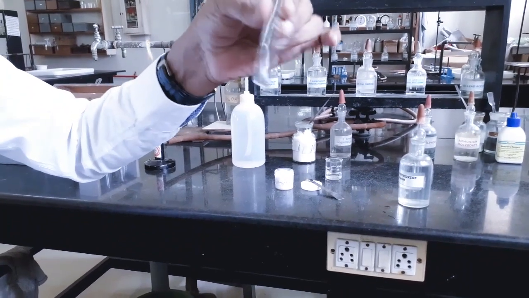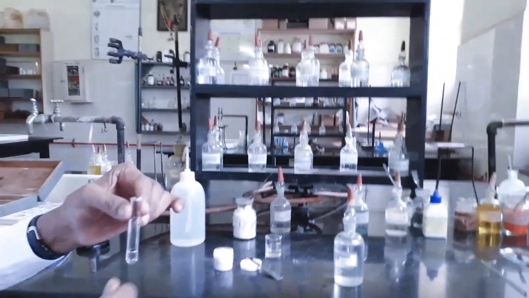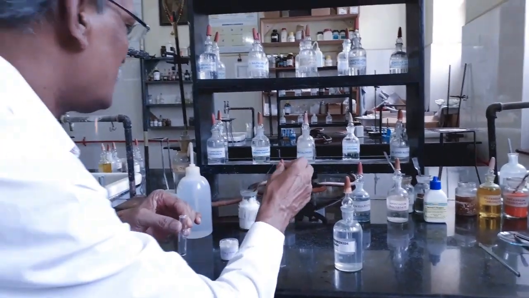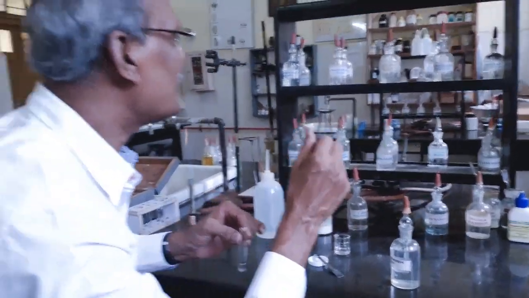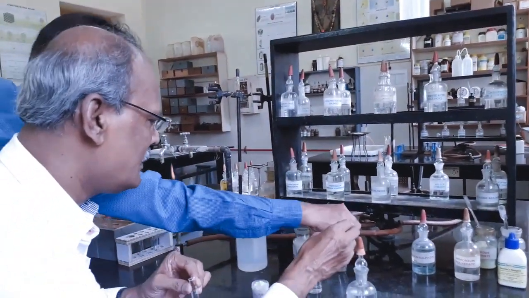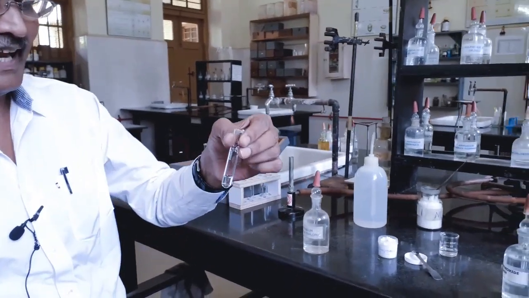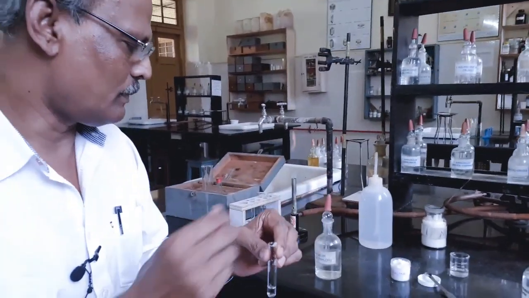Only after dissolving ammonium chloride in the original solution, you need to add ammonium hydroxide. Now I am going to add ammonium hydroxide dropwise in excess. Excess means how much?